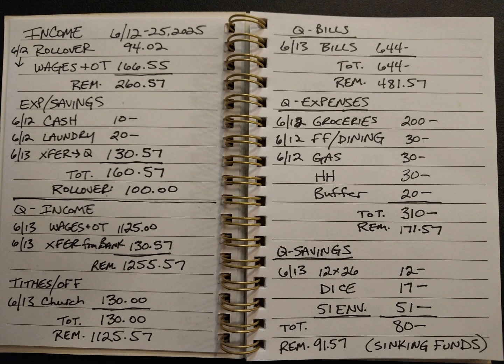And then the expenses, the ones that I automatically have allocated, are always groceries, fast food and dining, and gas. And since I had a little extra money this time around because of overtime, I added $30 to household, and I also added a $20 buffer because I like to have a little extra buffer in that expenses area. Then I took a look at my savings, and to get those numbers, I was able to play the different challenges and games that I have available for my savings.